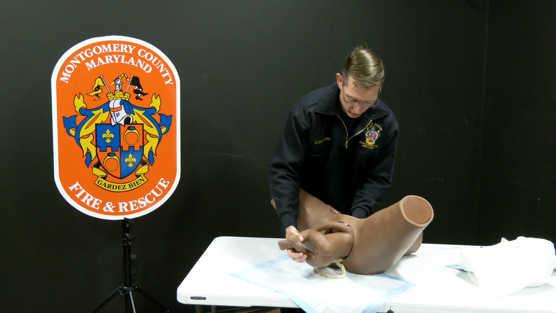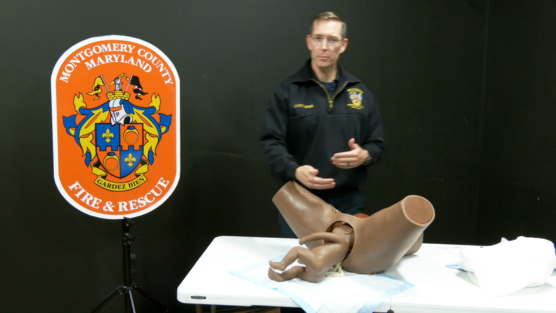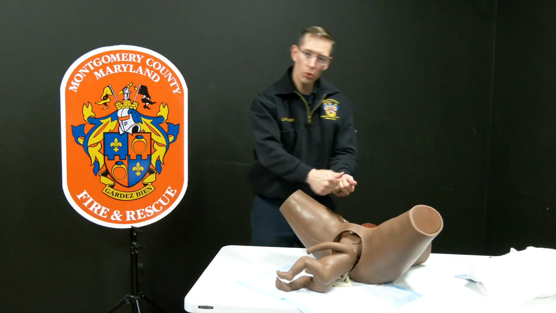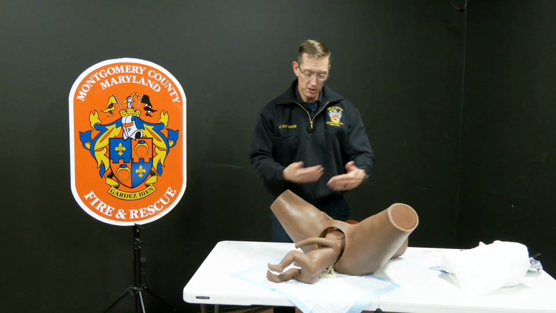So if this occurs, okay, what we can't do is we can't manipulate the child. I don't want to pull on any part of the baby and risk damage to the child while his head is still in the birth canal.